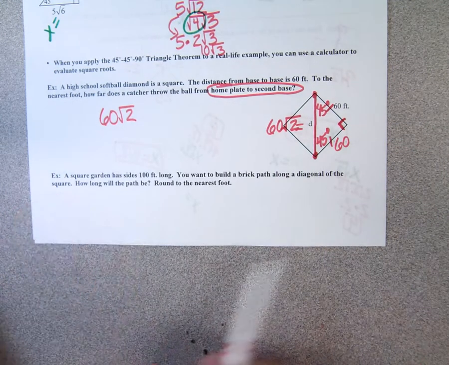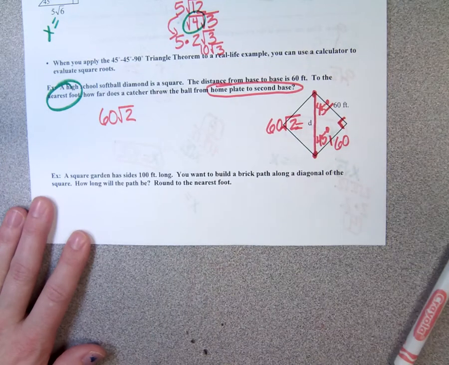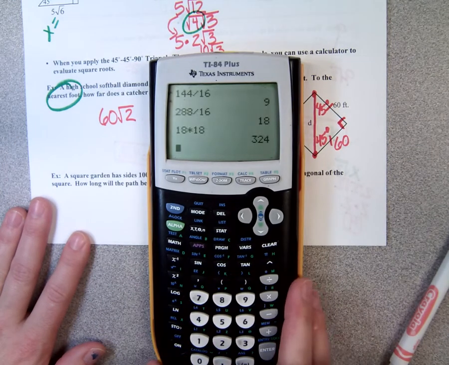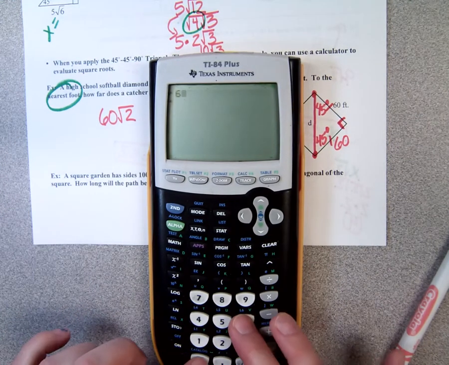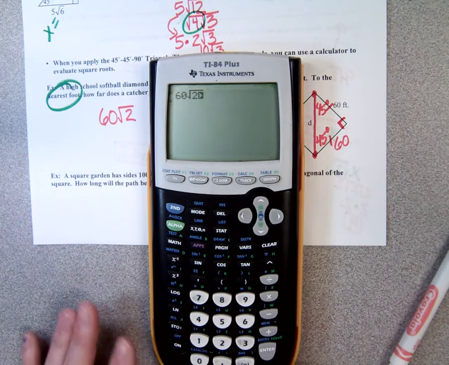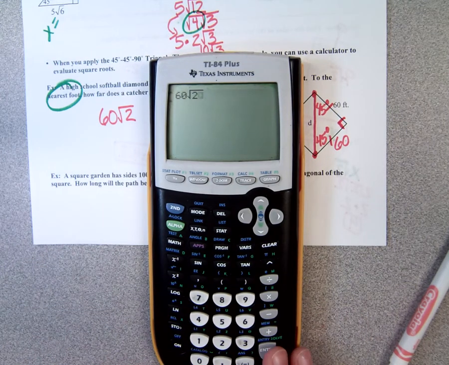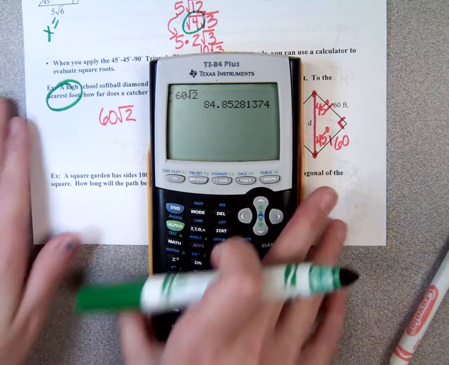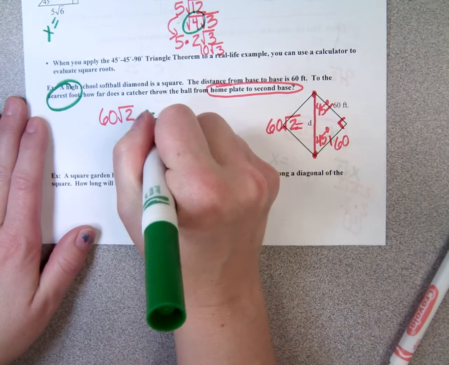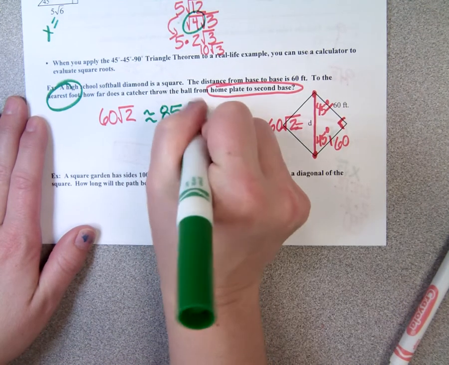The only thing is, it says to the nearest foot. So I am just going to put that in my calculator just the way I wrote it on my paper. 60 square root of 2. And hopefully everybody knows where the square root is, so that wouldn't be an issue for you either. And you get, what would you say to the nearest foot? 85. 85. Okay, so this is approximately 85 feet.